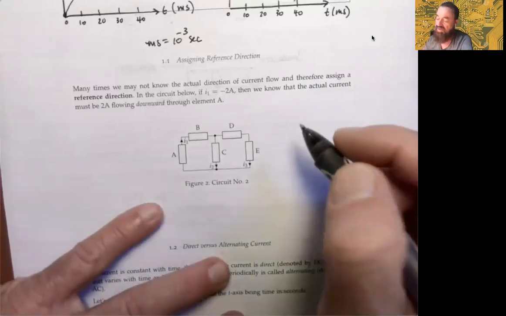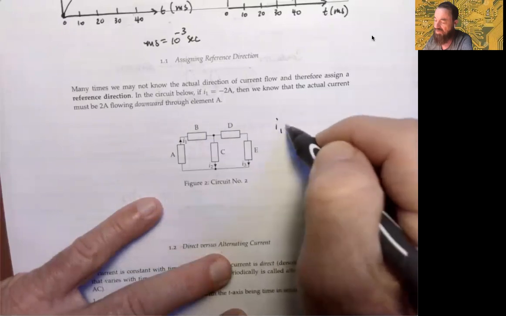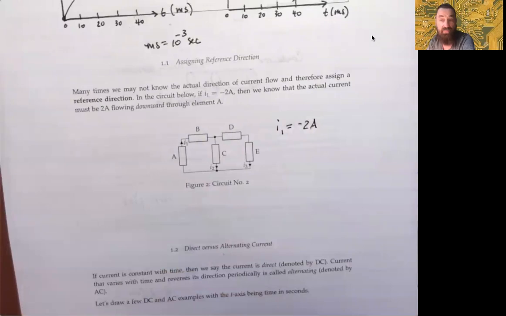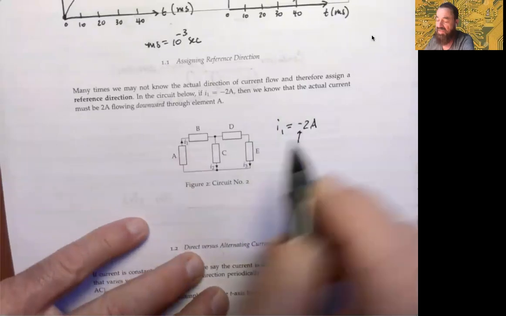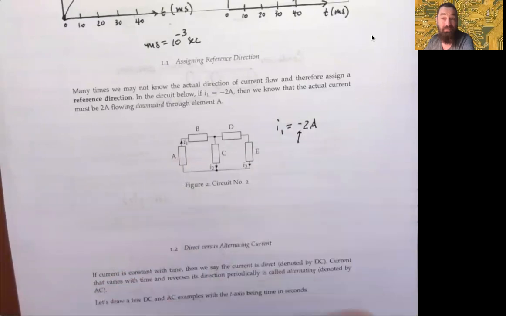All right, but what we're illustrating here, these were reference directions chosen, but if we in fact were to measure and obtain this value, minus 2 amps, from a measurement of the current, let's say, flowing through A there, and our reference direction was indicating this direction, the fact that this value is negative, what that really tells us is that actually 2 amps are flowing from top to bottom, that the reference direction is not indicative of the correct flow. All right, so the value is correct. We know it's 2 amps, but the actual current is flowing downward.